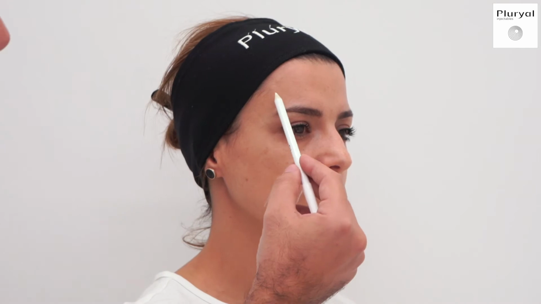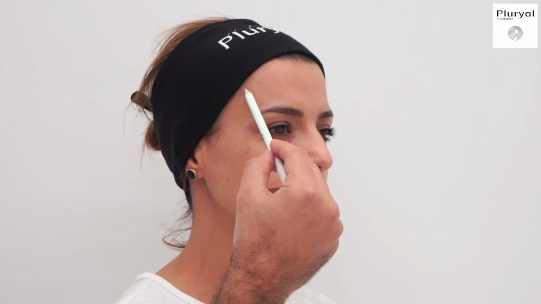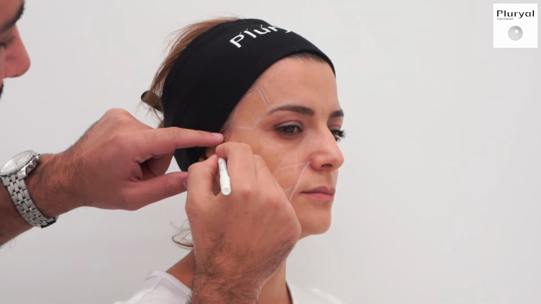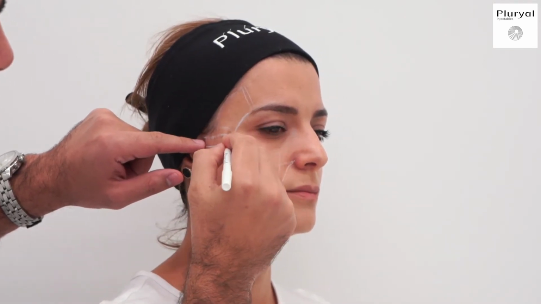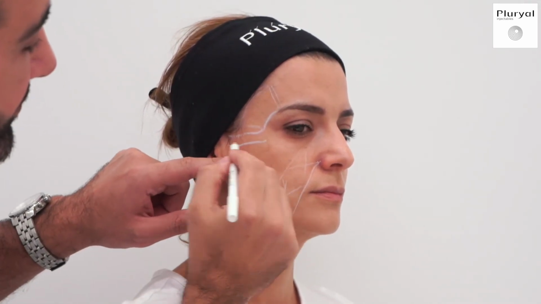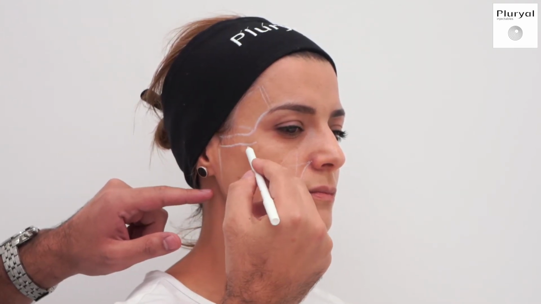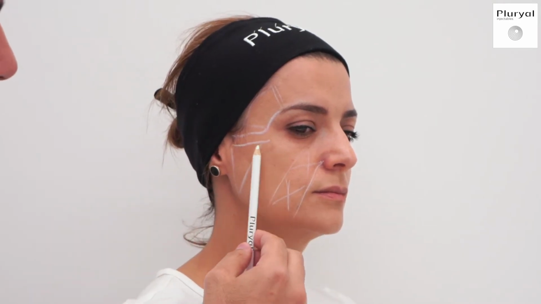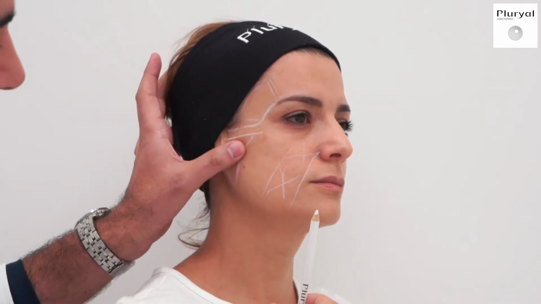First, we're going to start with the temple area. We will be filling this area. Here we have the cheekbone that we will also be filling. After that, we have to go to this triangle, because we have to blend the cheek and this area to do the lifting effect.